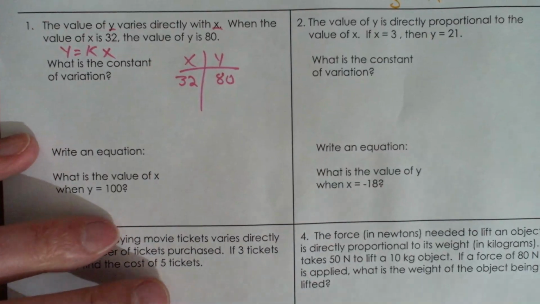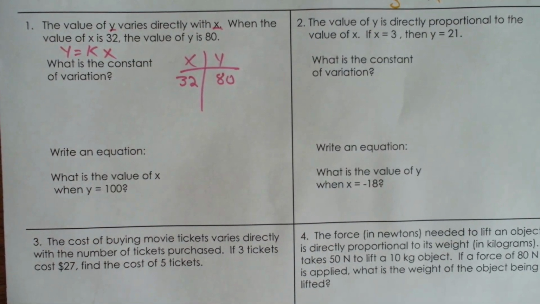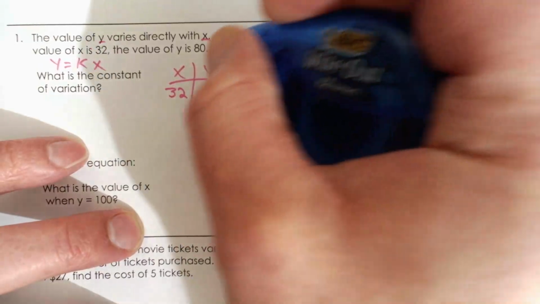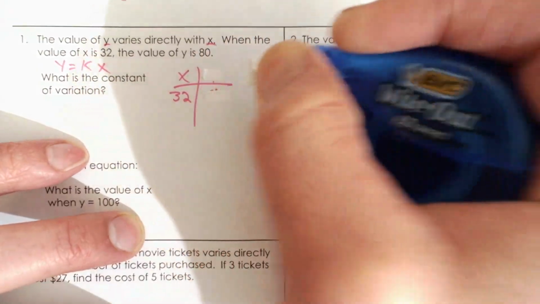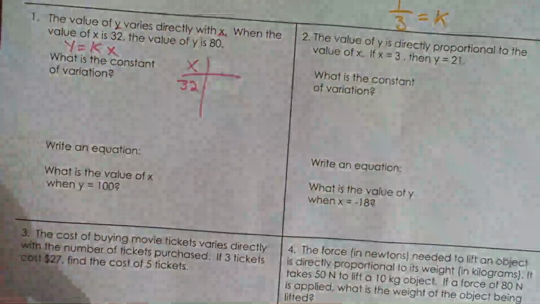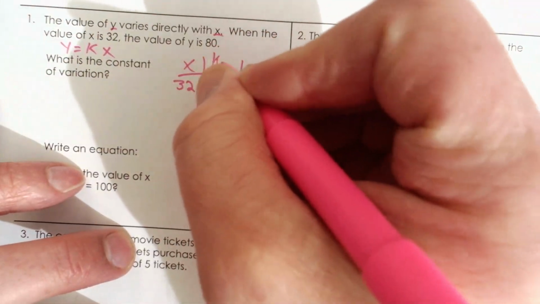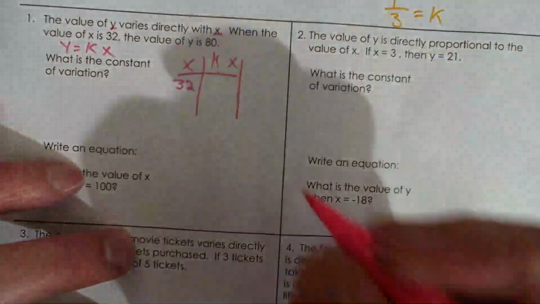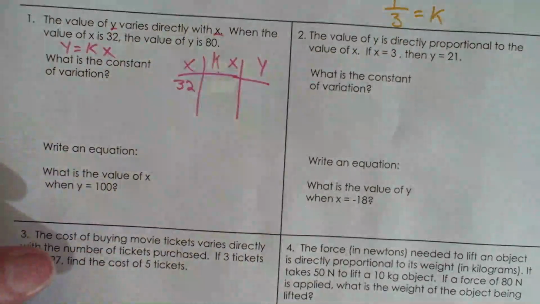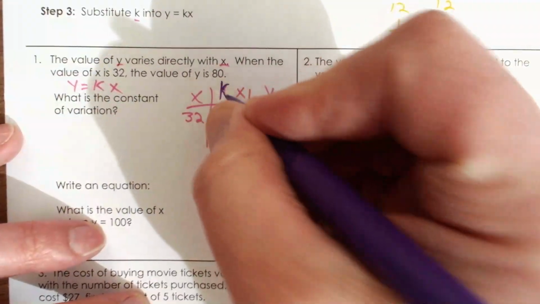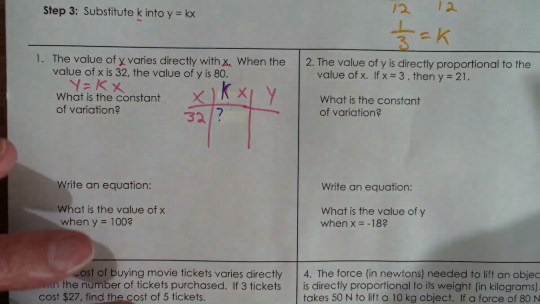So another way to look at this is I'm going to have something, this k value, multiplying this x, and it's going to give me this y. And remember, this k, I don't know yet. It's a question mark.